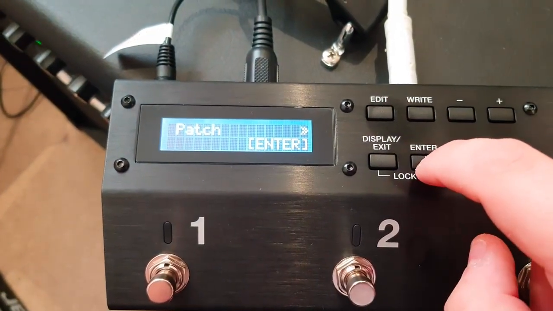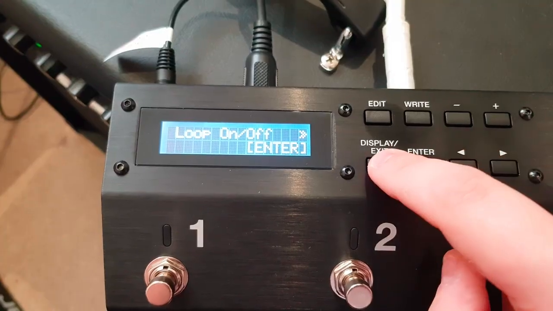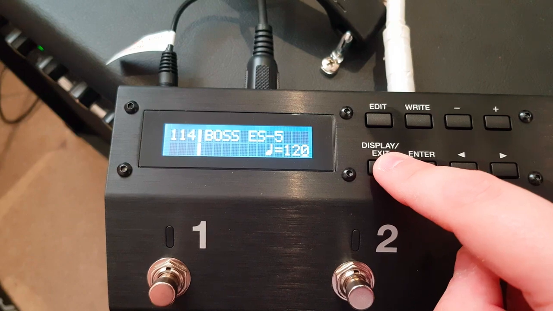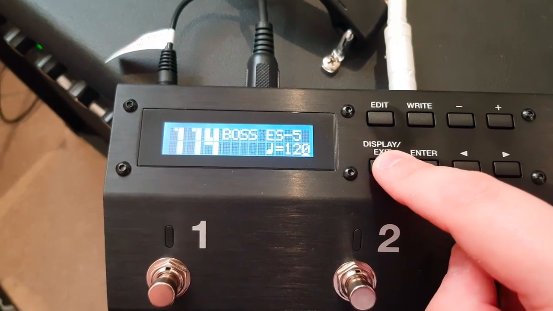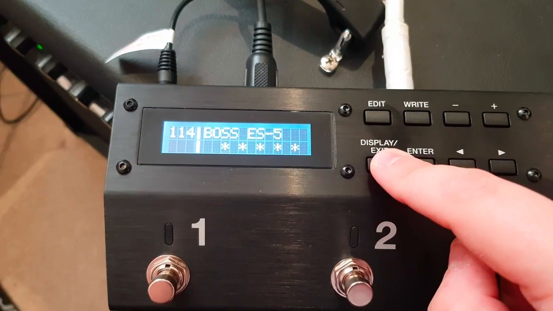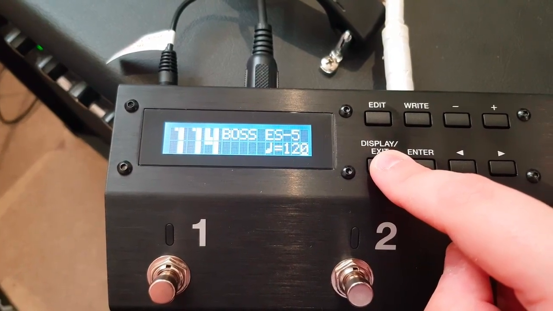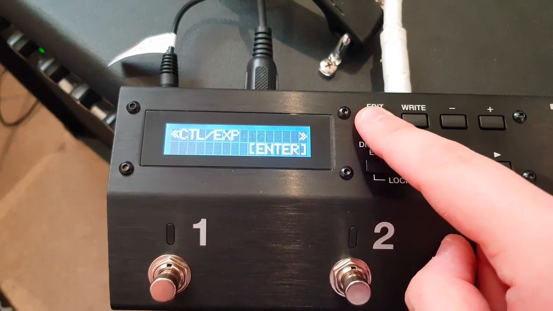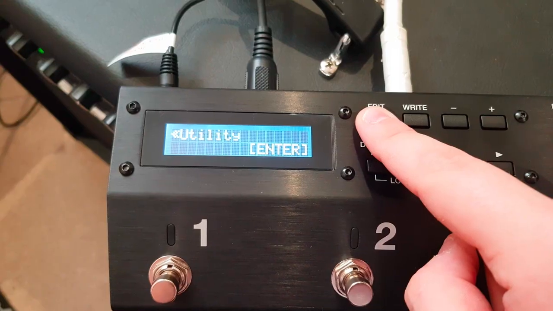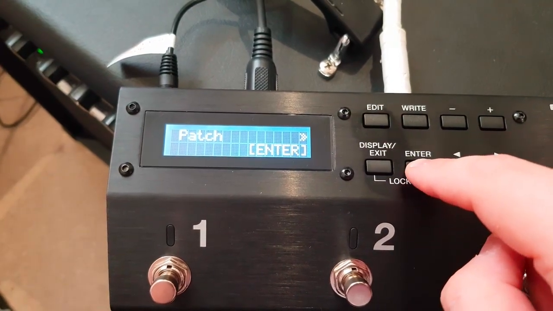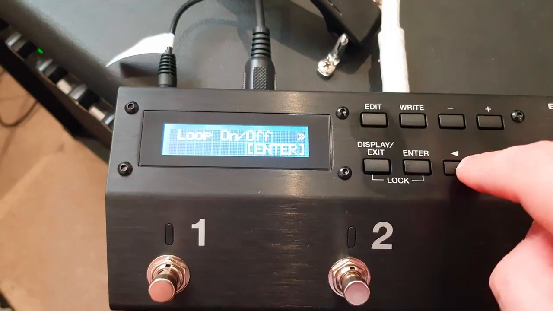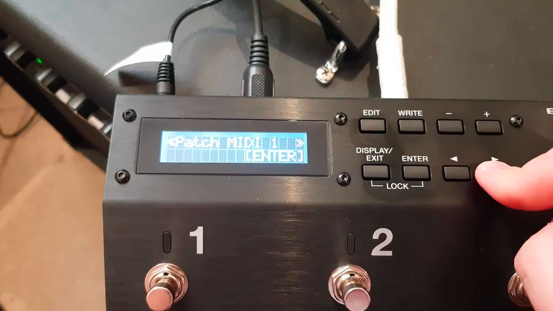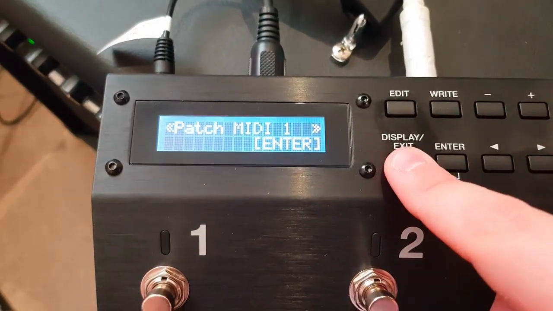Enter, because you're doing a patch. I've done that wrong. Let me get that to the right screen. You need the MIDI map. Patch, enter. Aha, there you go. Right, sorry, I'm going to do that again.